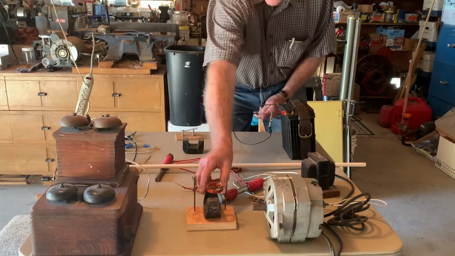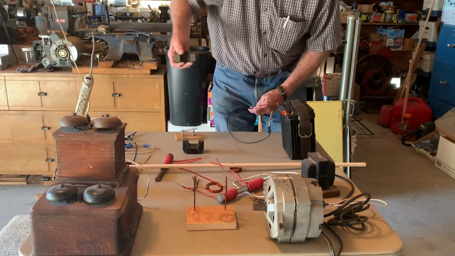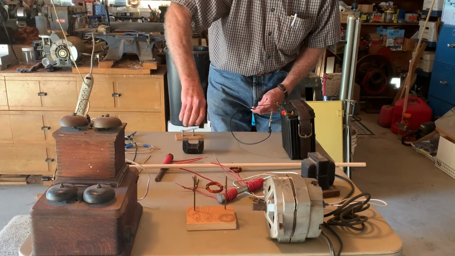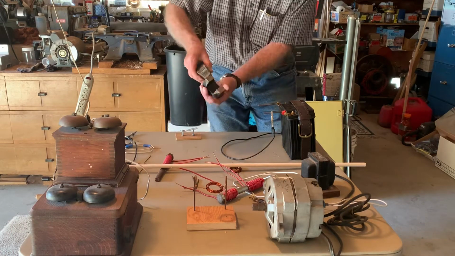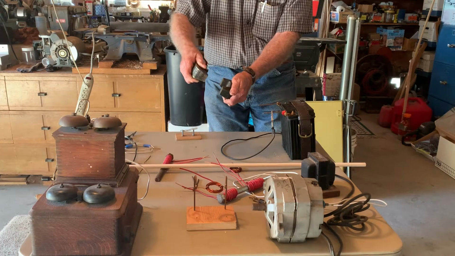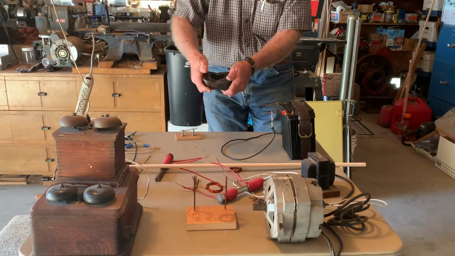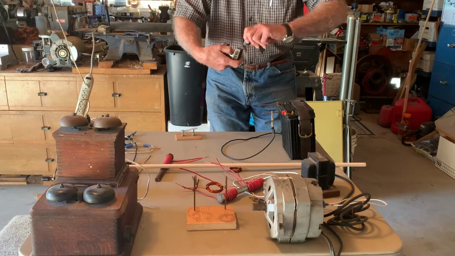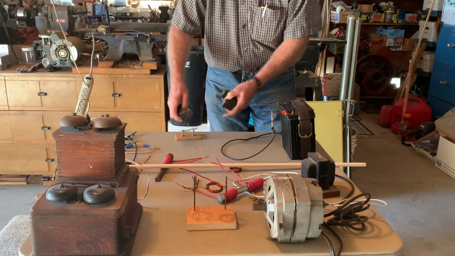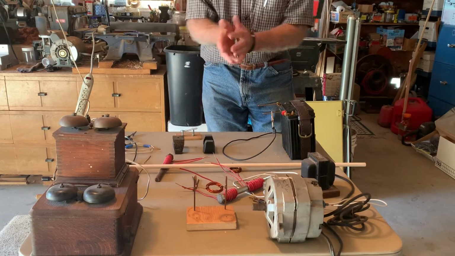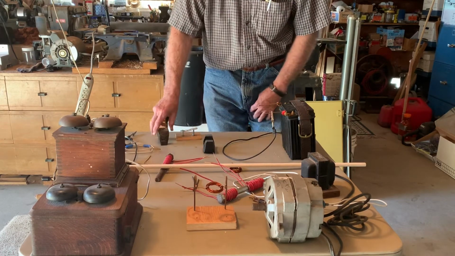We know that north poles attract south poles, and like poles repel. So if I turn this around, they click together. If I turn them 180 degrees, I can't push them together because the like poles are repelling and the unlike poles are attracting.